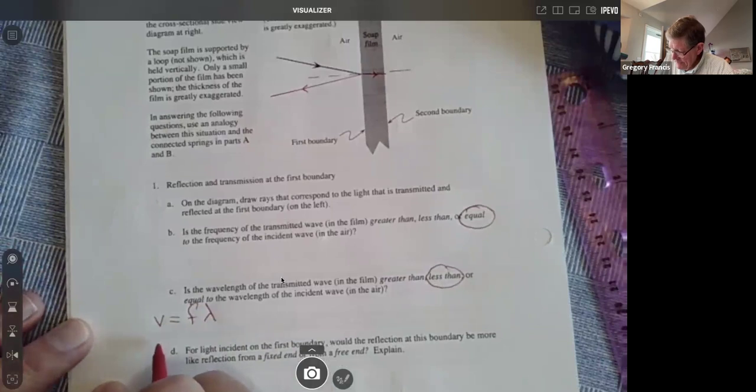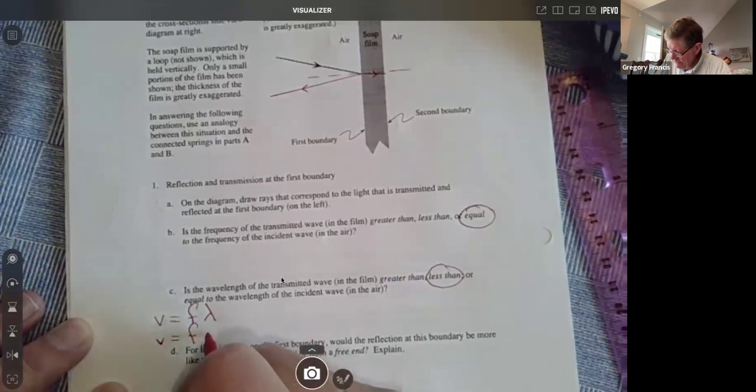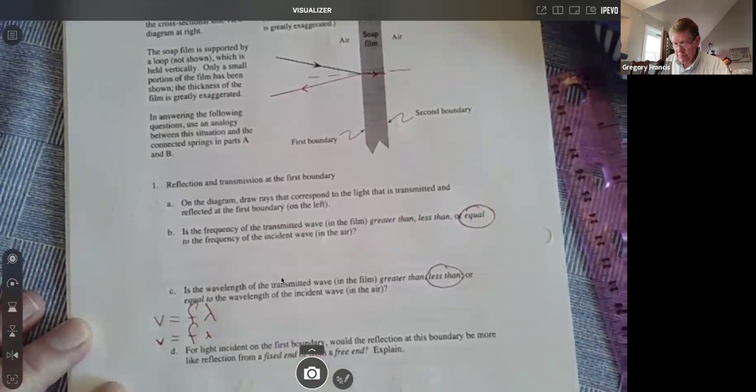Well, if the speed becomes smaller in the soap and the frequency stays the same, then the wavelength has to get smaller in the soap.